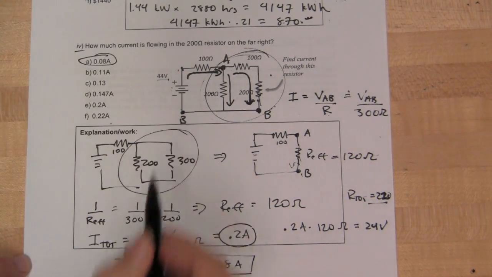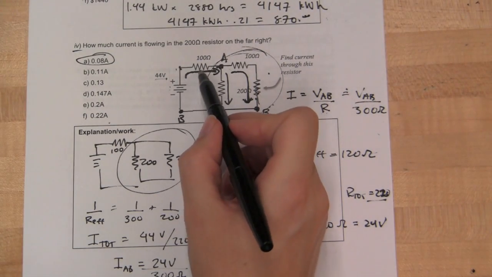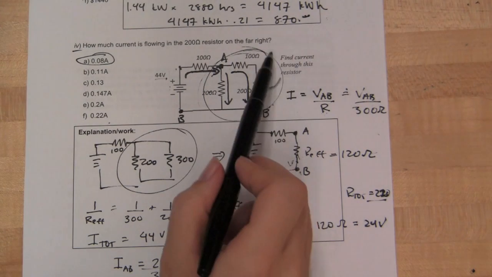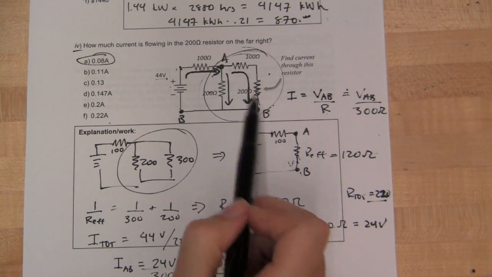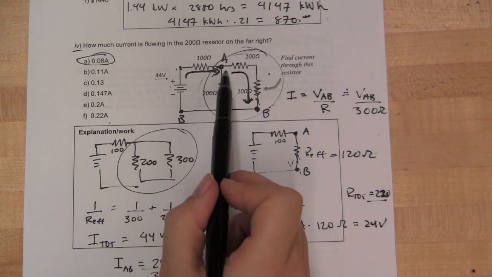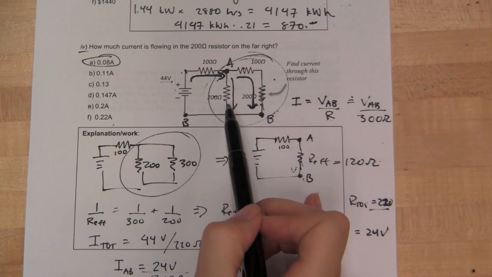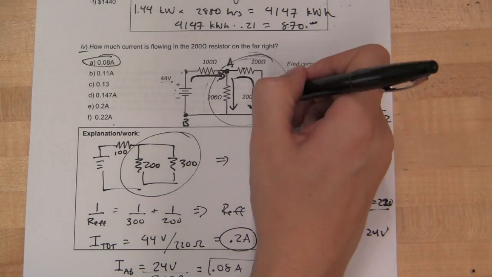And so we had 0.2 amps total in the circuit, which we found by finding the total effective resistance. And then we saw that that split, that caused a voltage difference between A and B. And that means that some of the current went this way and some of the current went through this branch here. And we found that 0.08 amps went through this branch on this side.